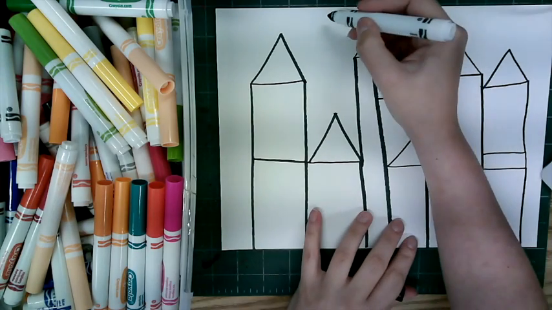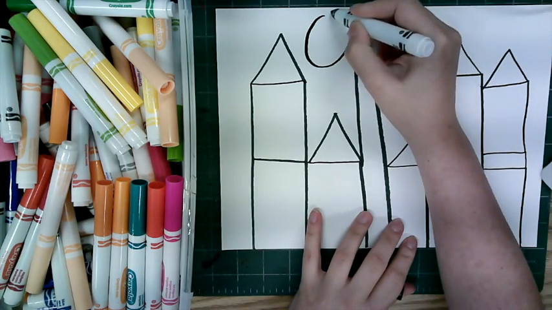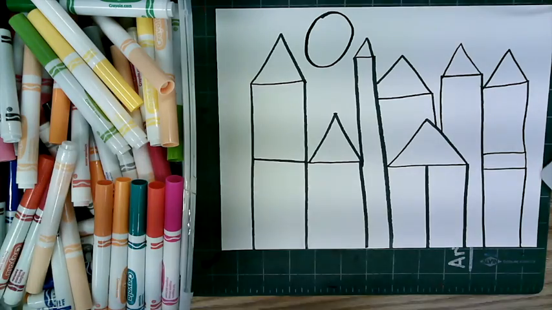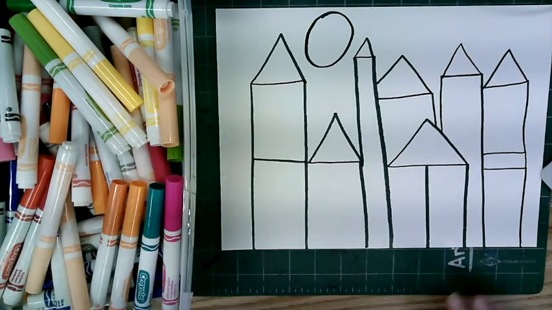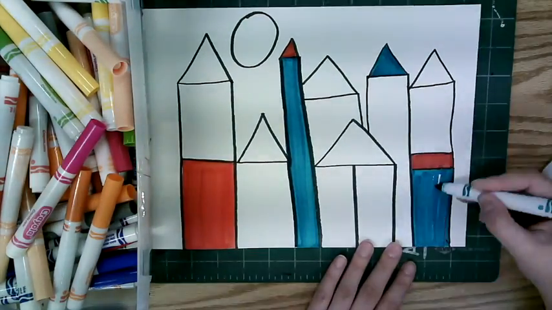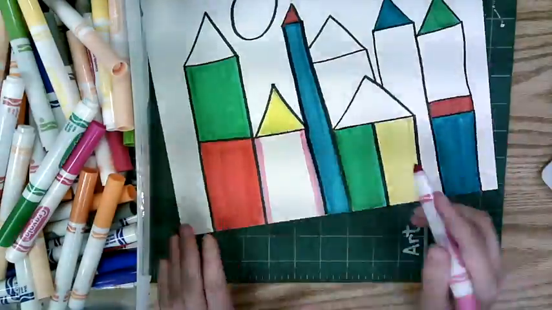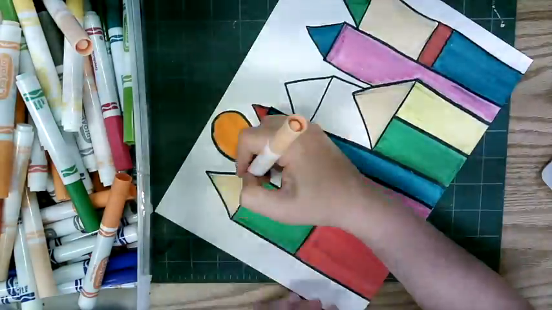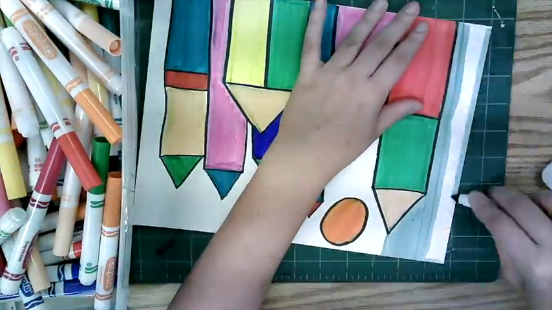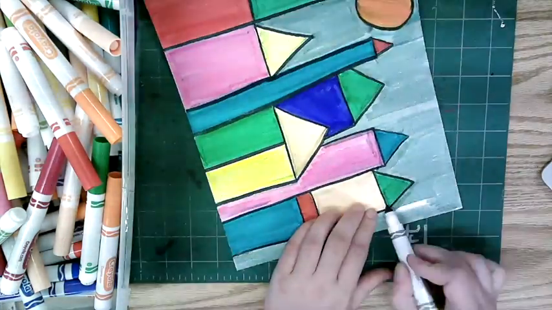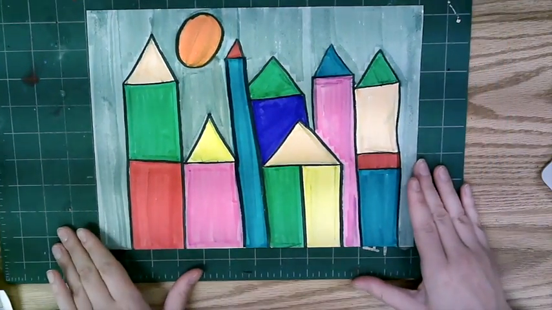I give it a sun. And then begin to color. Make sure when you're coloring that there is no white showing. Color the same way, the same direction. Take your time and have no white paper showing through.